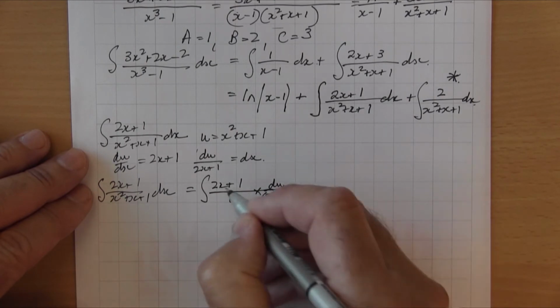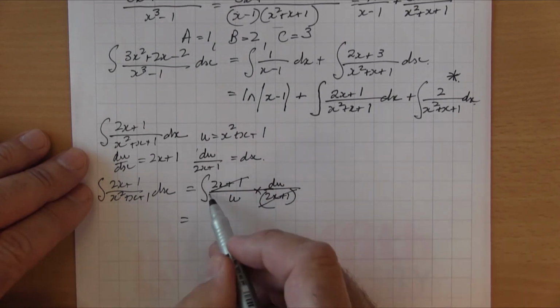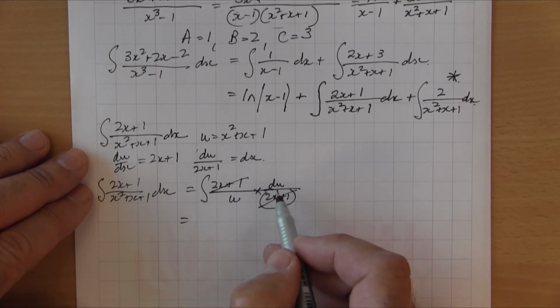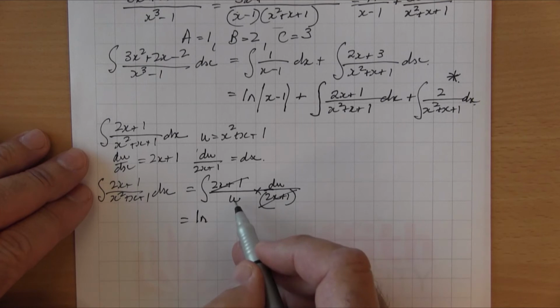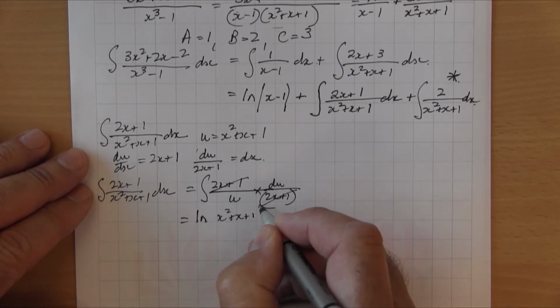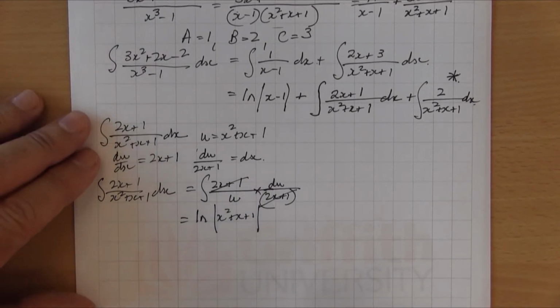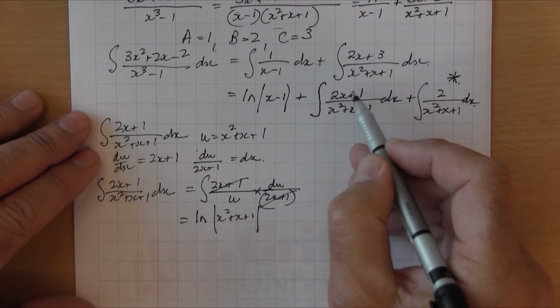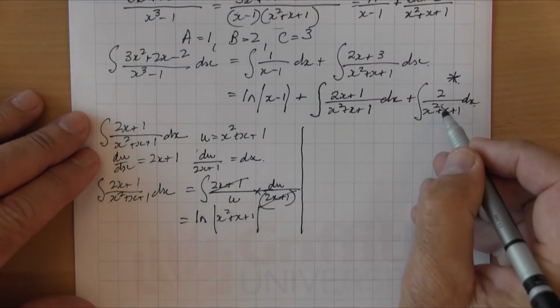Okay. Yes, they do simplify. The integral of 1 on u with respect to u is ln u. Now u was x squared plus x plus 1, and it's the absolute value of that. Alright, so we've actually calculated this integral here. Now we'll have a look at this one over here.